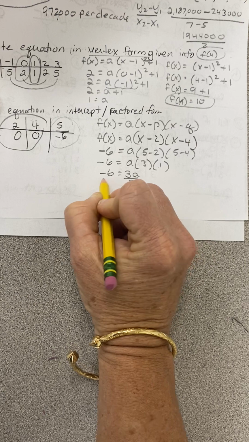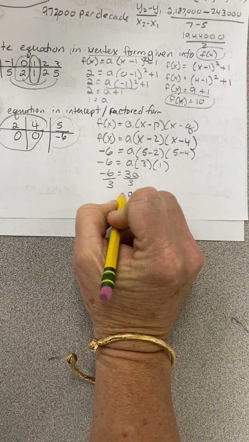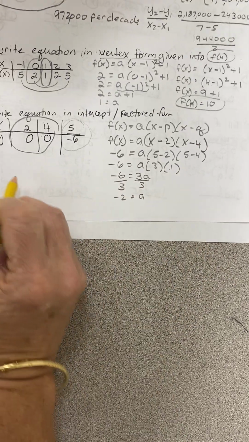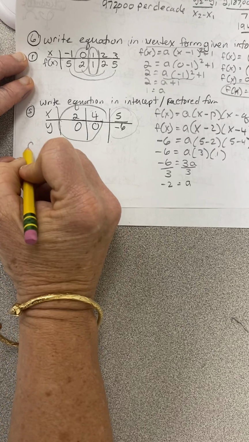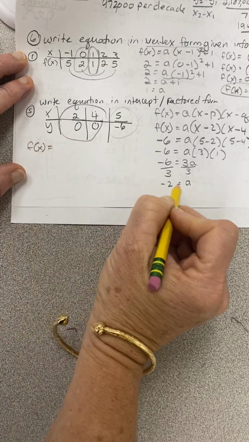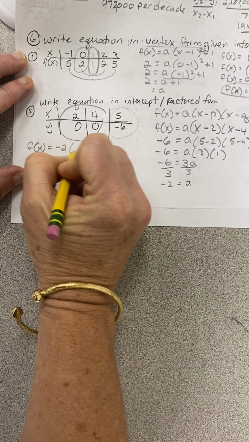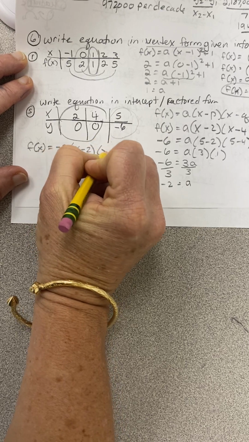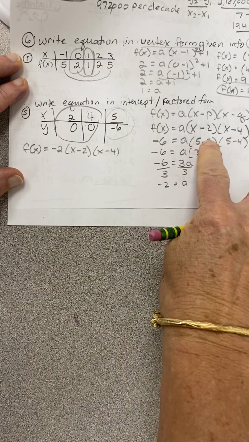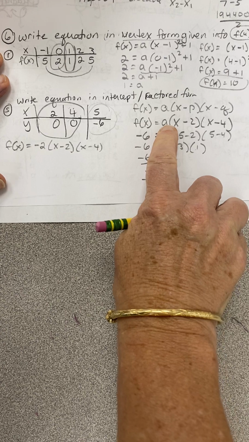To get a by itself, I divide by 3. So a equals negative 2. So I'm going to rewrite the equation. F of x equals, I know my a value, negative 2, x minus 2, and x minus 4. It should be just like this, except I plugged in that.